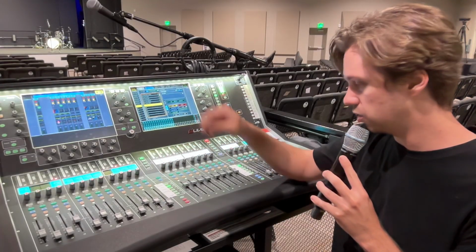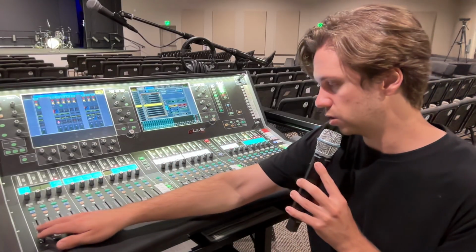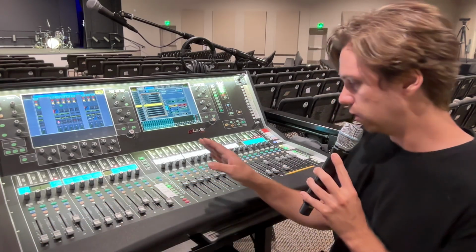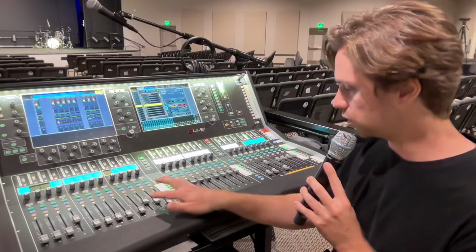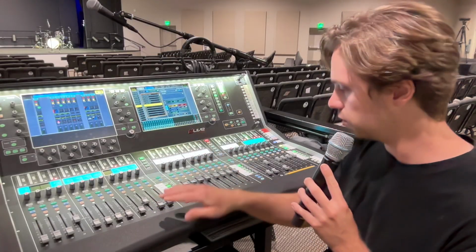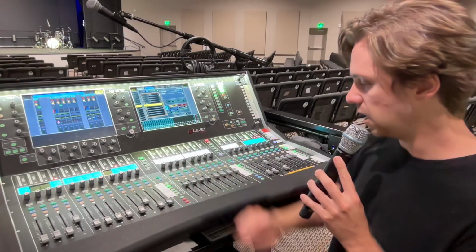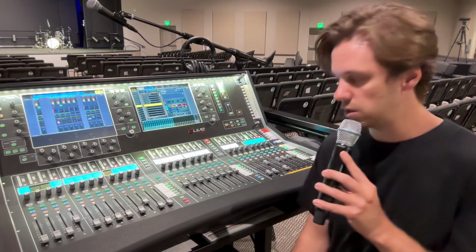We'll go to the band instruments, and we're not going to have a bass guitar, so I'm going to pull that fader down. We're not going to have an electric guitar, so I'm going to pull that fader down. We are going to have keys, but it's just going to be our piano, so that's only keys 1. So we've got our acoustic guitar and we've got our piano. Those are the only instruments that we're going to use this Sunday.